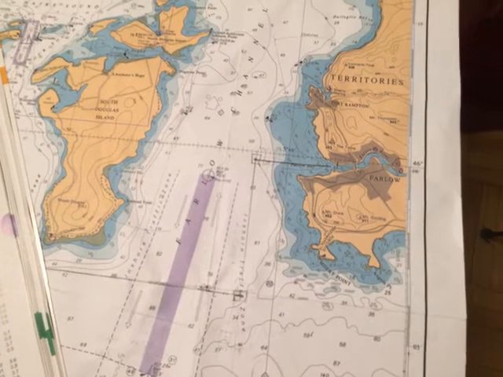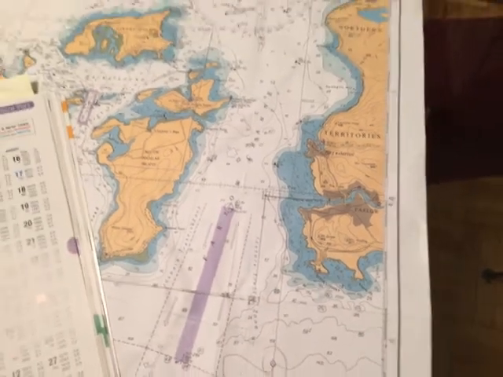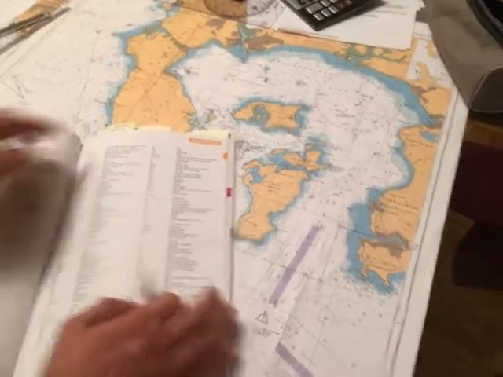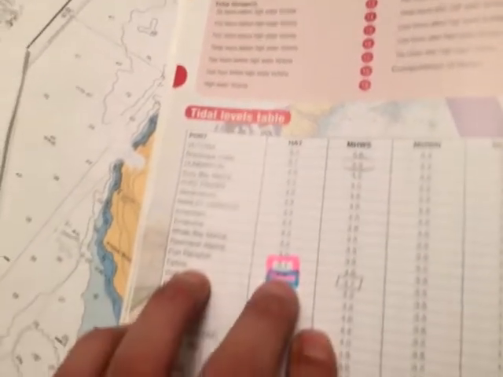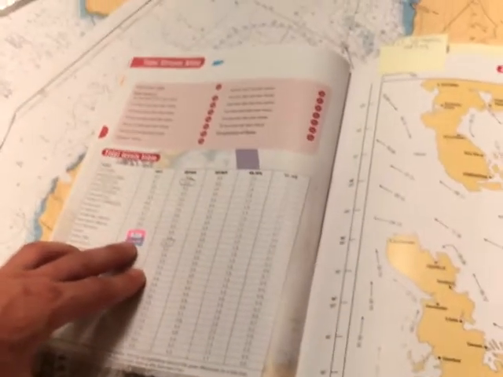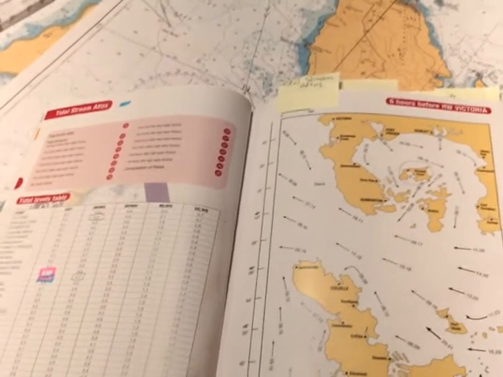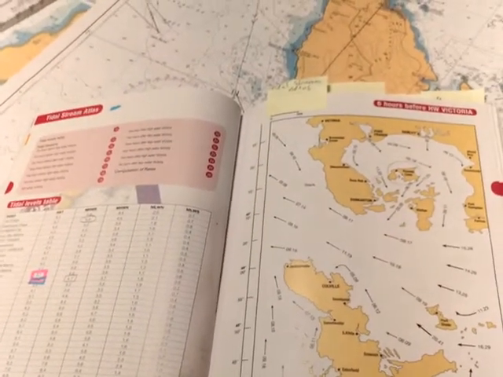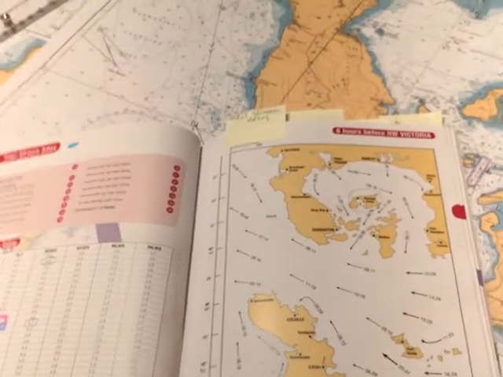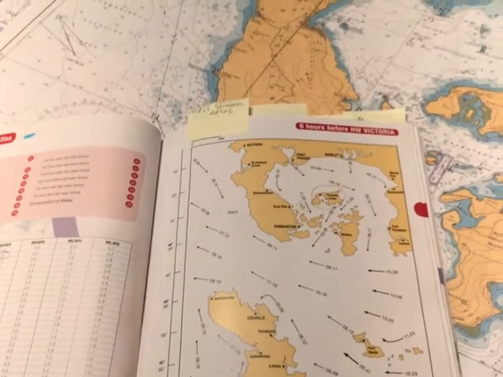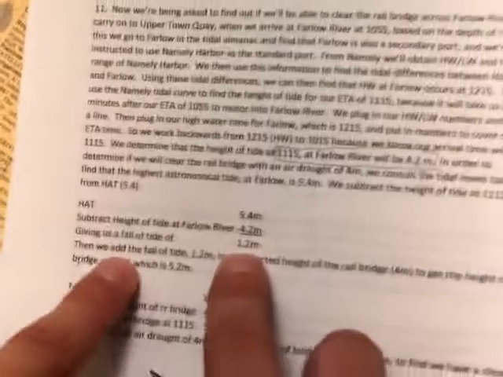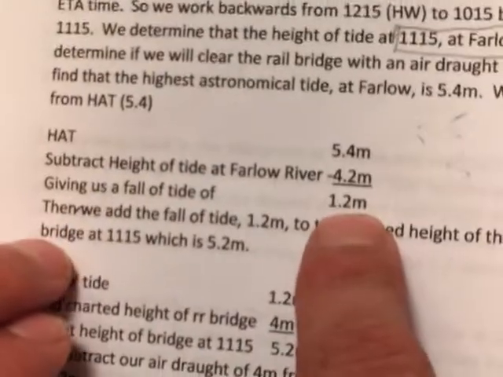Okay, so first thing we do is go back to the almanac, the training almanac, and go to our tidal levels table. We go to Farlow and we see that it's 5.4 meters. Okay, that's our highest astronomical tide, the highest possible height of tide. We jot that down. We jot down the height of tide that we figured out at Farlow River, which is 4.2 meters, and we subtract that from the highest astronomical tide of 5.4 meters to get 1.2 meters, okay? And this 1.2 meters is actually our fall of tide.